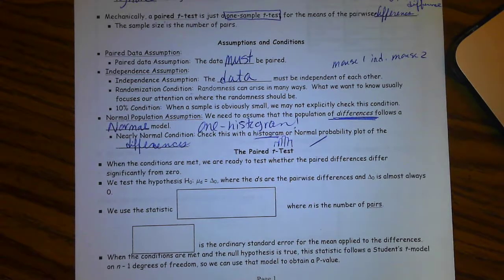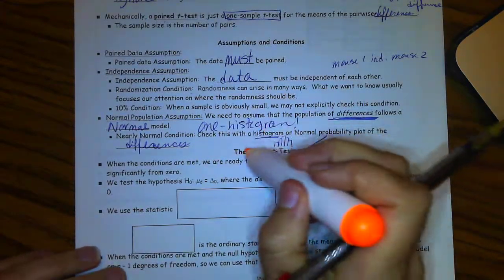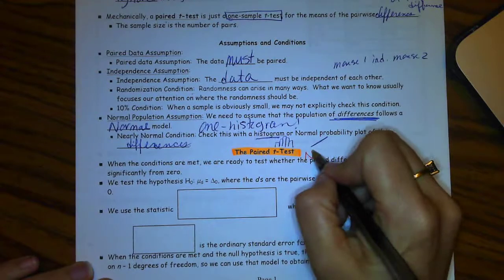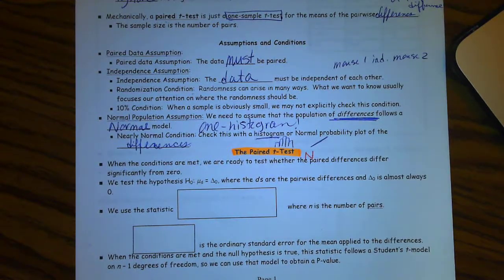All right, the paired t-test. So we call it a paired t-test, although mechanically in our calculator we're just doing a one sample t-test. But this is what n will be for pairs. When the conditions are met, we are ready to test whether the paired differences differ significantly from 0.